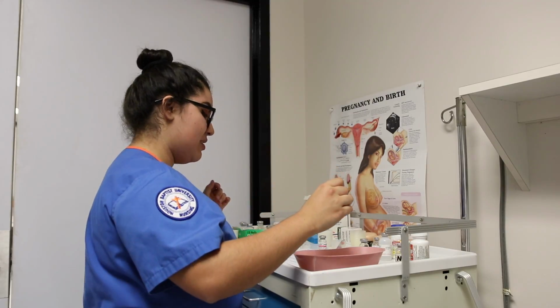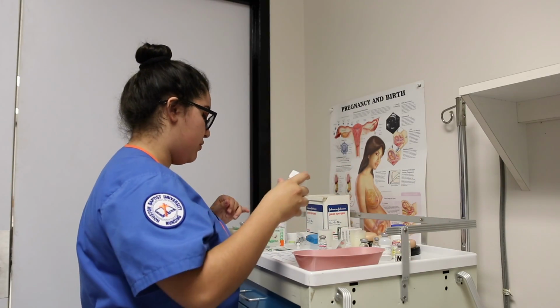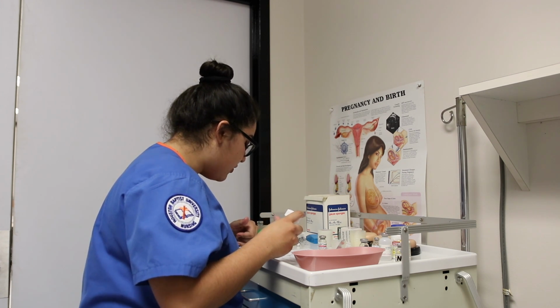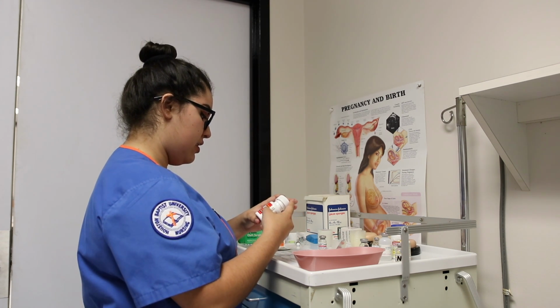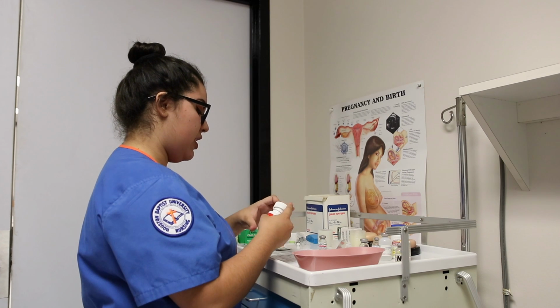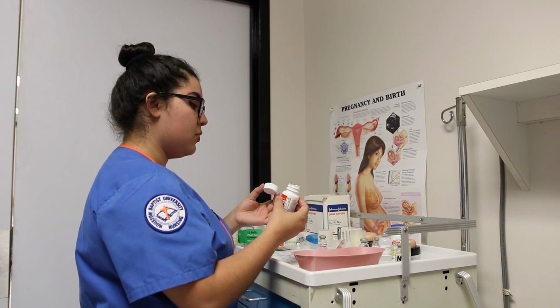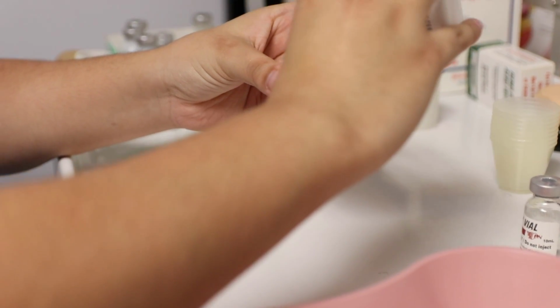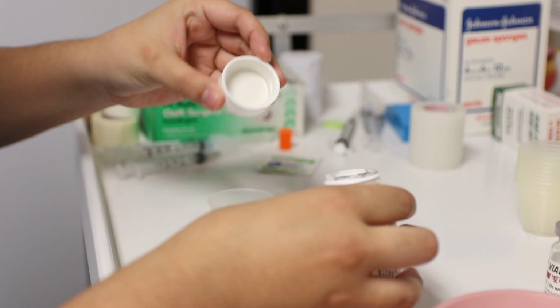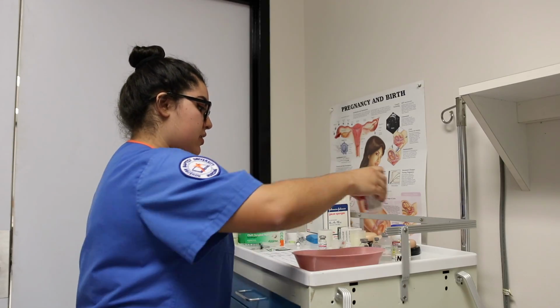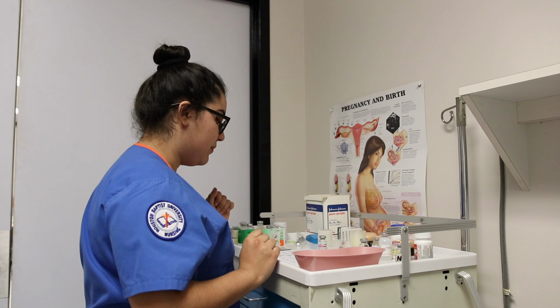So since my patient is in moderate pain, I'm gonna go with acetaminophen. The order says 500 milligrams and the bottle says 500 milligrams, so I'm gonna use 1. Once you open it, you're gonna pour out without touching and pour it into your cup. So now I have all my medications complete.